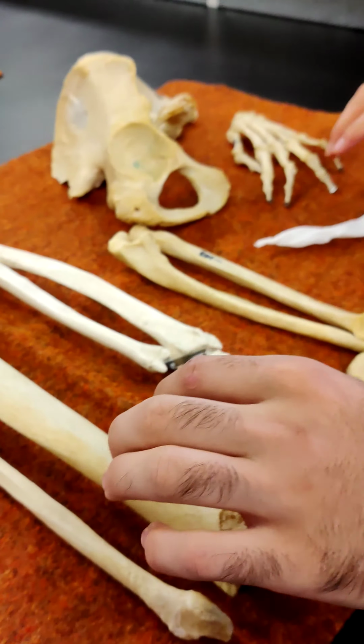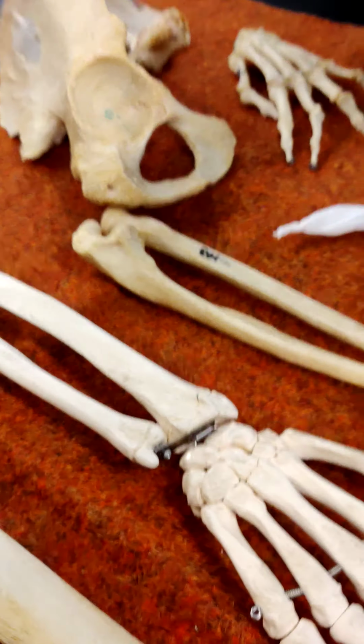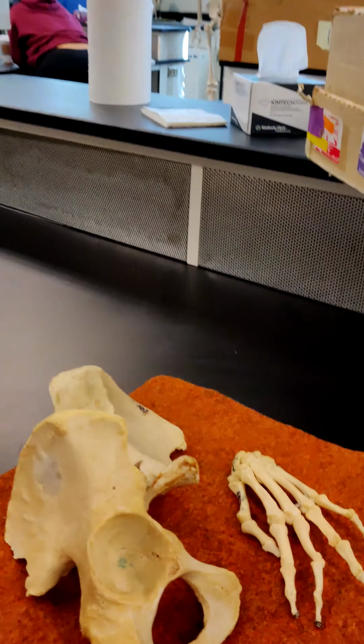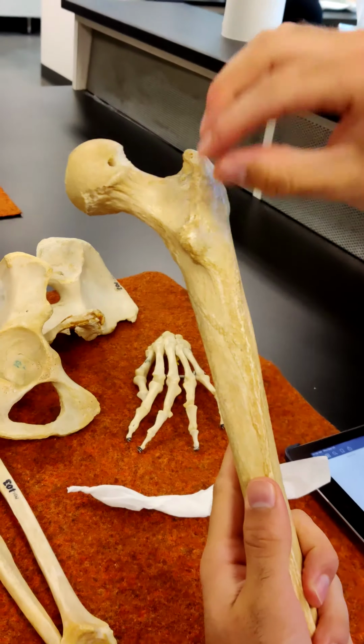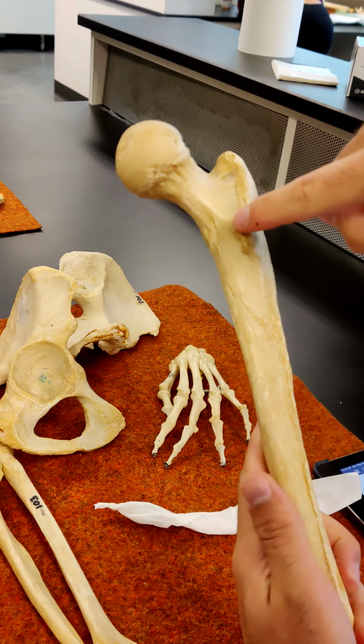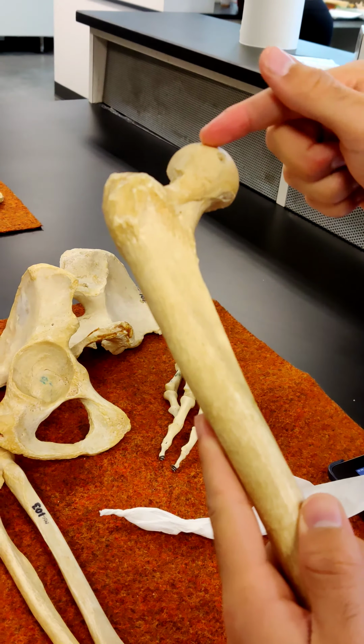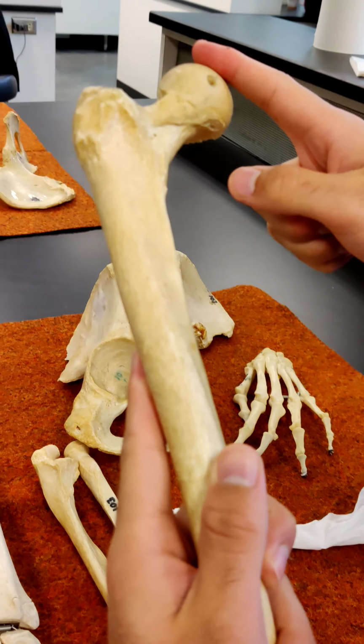Then for the femur, a good way to orient yourself in the femur: here's the head, right? These are the trochanters, greater and lesser. So the lesser trochanter always faces the back, and the head is always medial. So that means this is going to be a right femur.